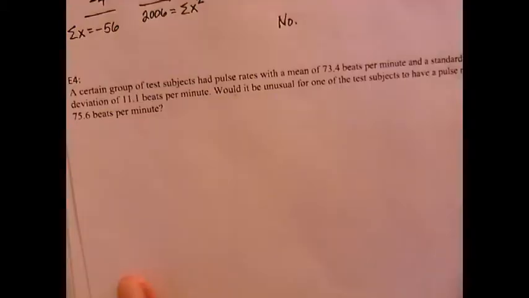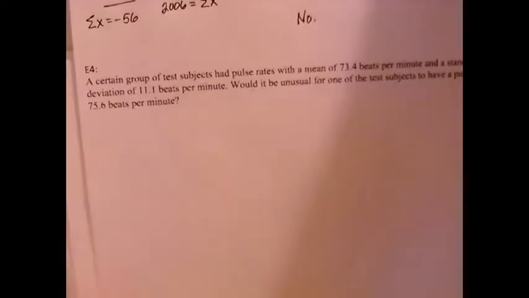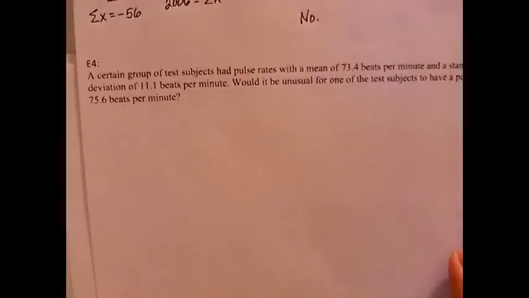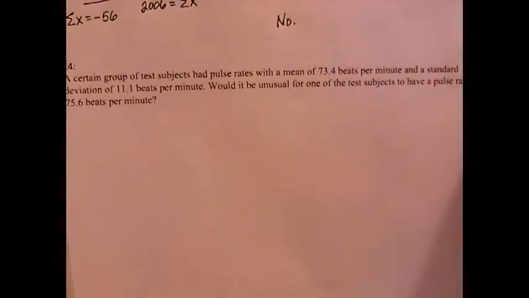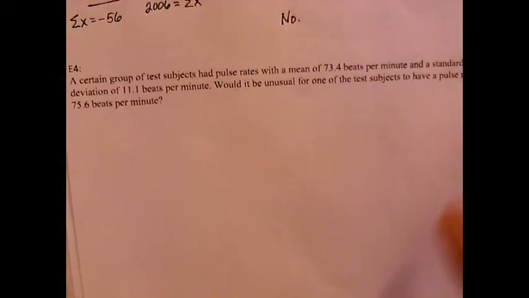Would it be unusual for one of the test subjects to have a pulse rate of 75.6 beats per minute? Okay, so now this is where we use that particular formula for the minimum usual and the maximum usual values. And if that number of 75.6 falls within that range, then that means that data value is usual. If it's outside, it's unusual.